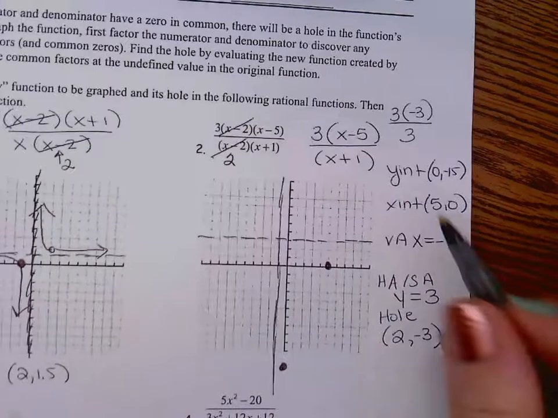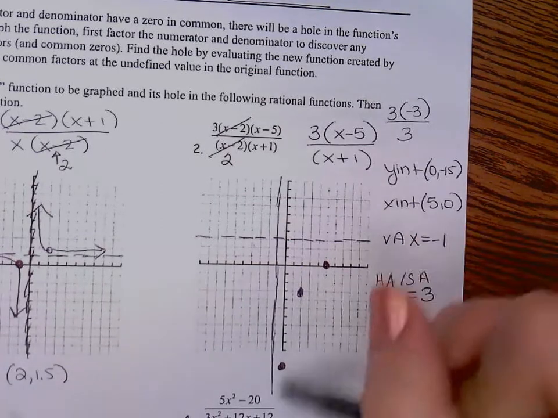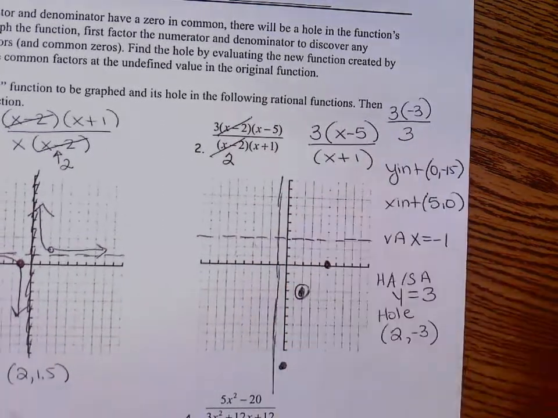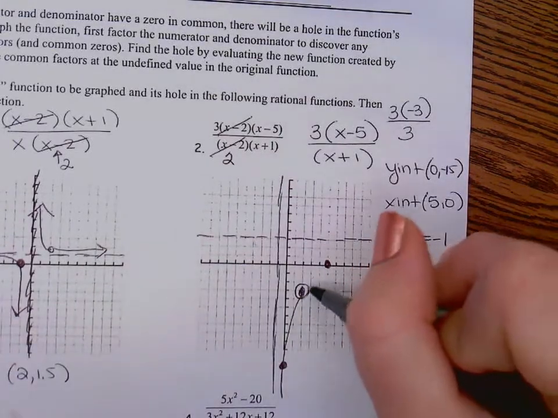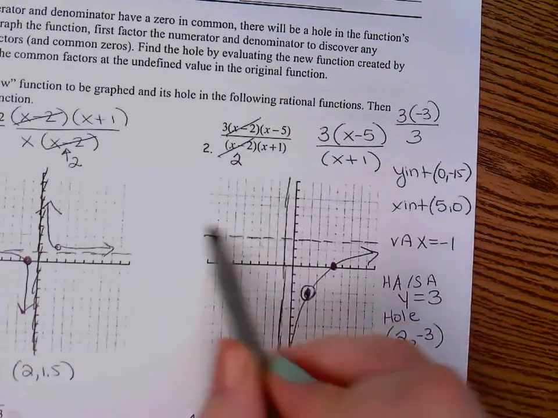Okay. So 2 and then 1, 2, negative 3. So here is this bend. Oh, that was a hole. Oops, that should be an open circle. Here's this bend in the graph. So the other bend in the graph must go up here somewhere.